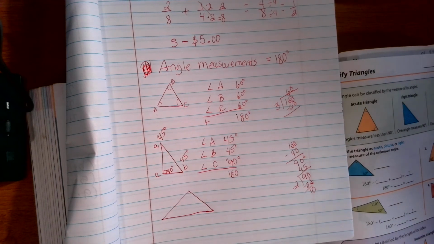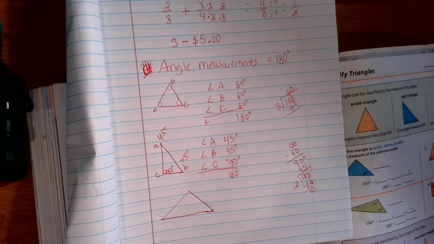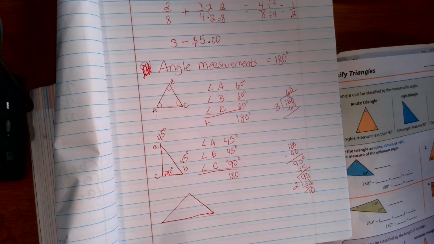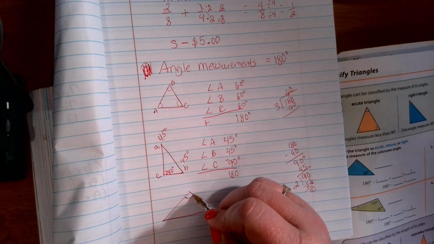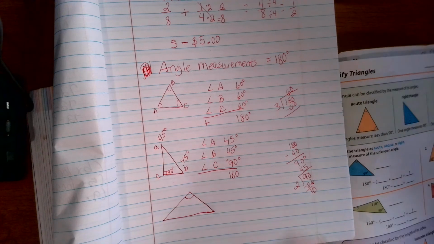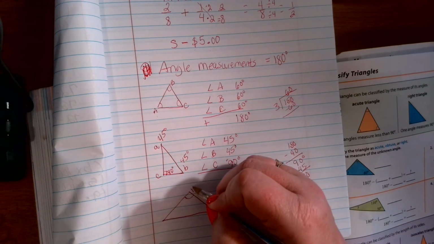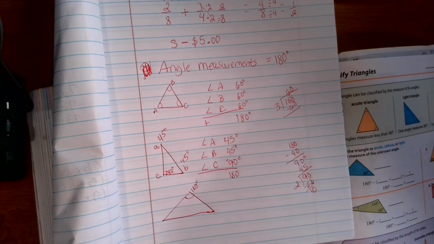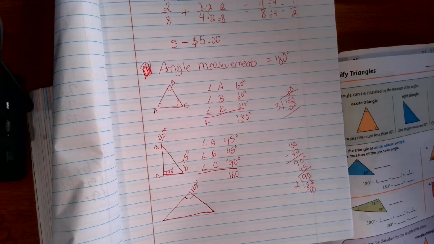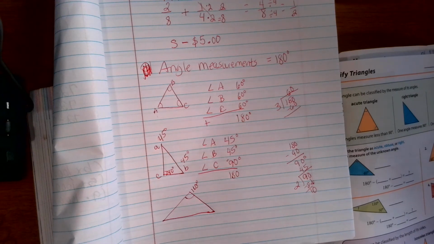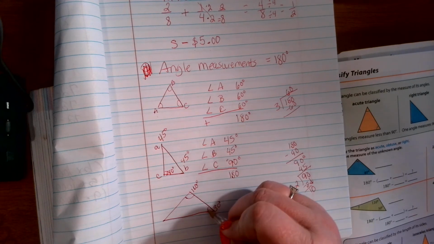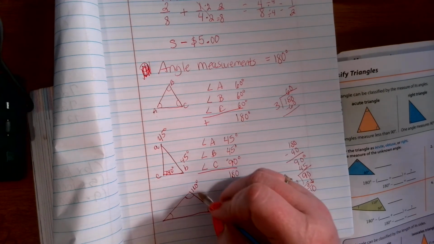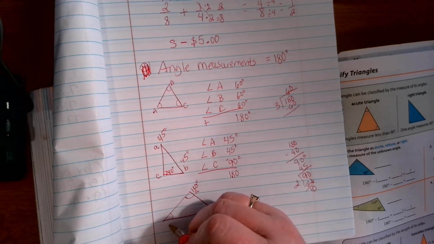An obtuse triangle is where one angle measures greater than 90 degrees. It's the open, like the door is open, really wide. And it's this one here. Let's say that that angle measured 110 degrees. And this angle over here, let's say that it measured 30 degrees. So we have A, B, and C.